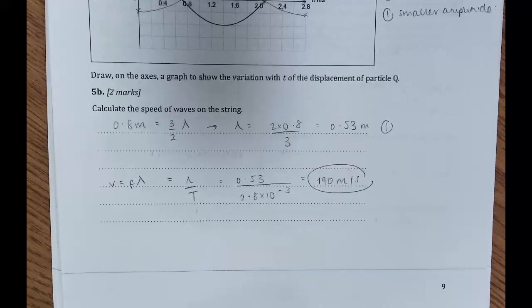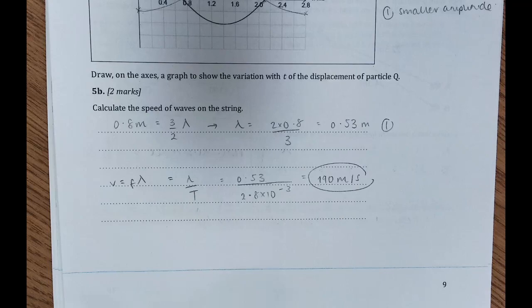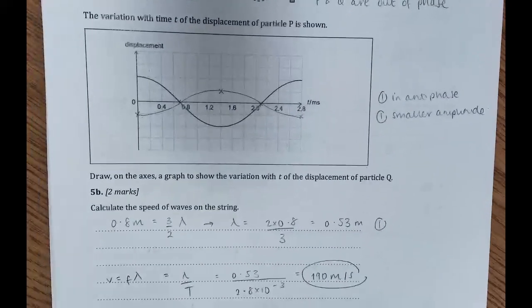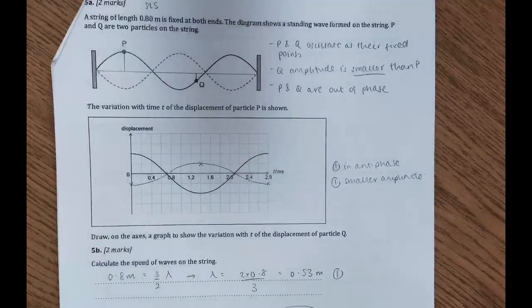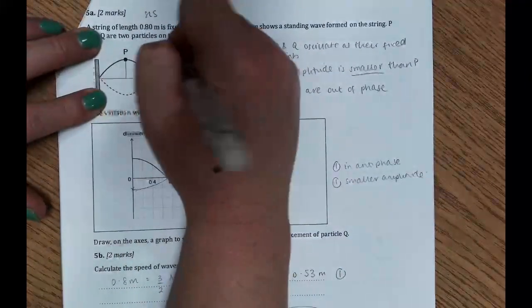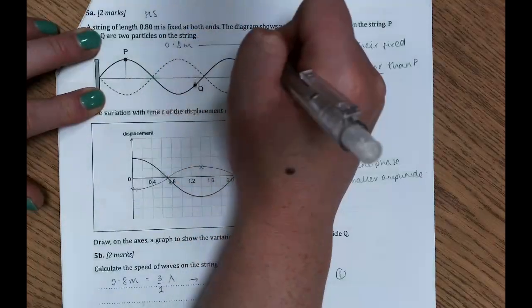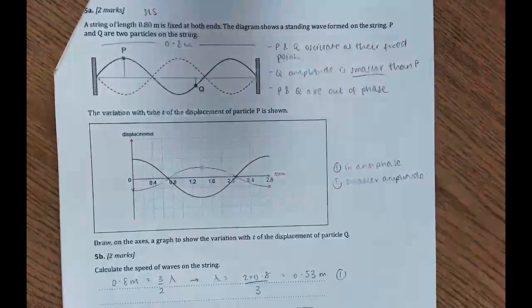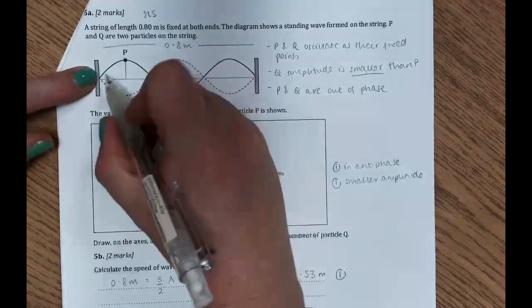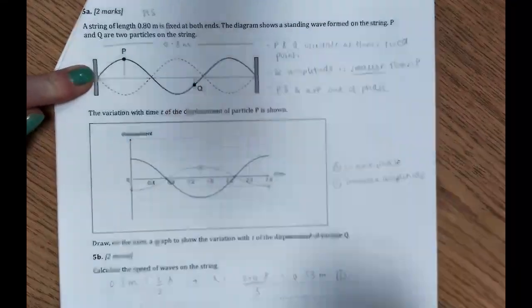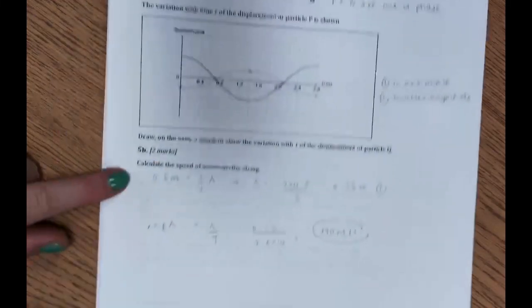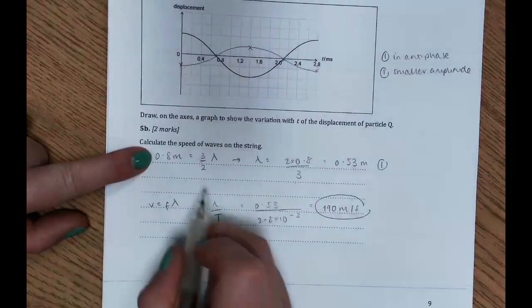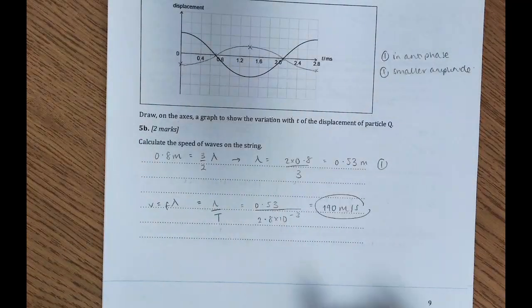In 5b, it asks you to calculate the speed of the waves on the string. So if I just zoom out a little bit so we can see where I got the first bit from. We are told that this entire length is 0.8 meters from here to here. Okay, we can see that we have 1.5 wavelengths fitting in there, so 3/2 lambda. So that 0.8 meters in length corresponds to 3/2 lambda. I rearrange that and I get 1 mark for the wavelength.